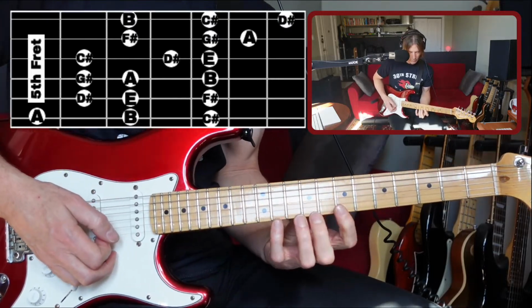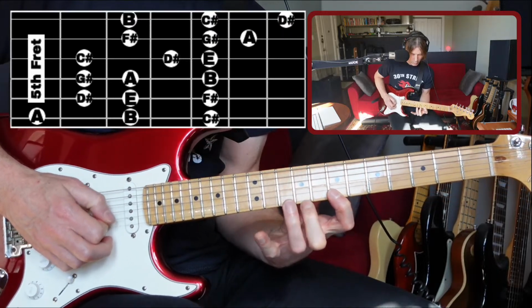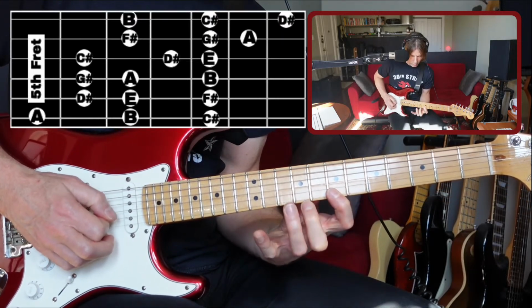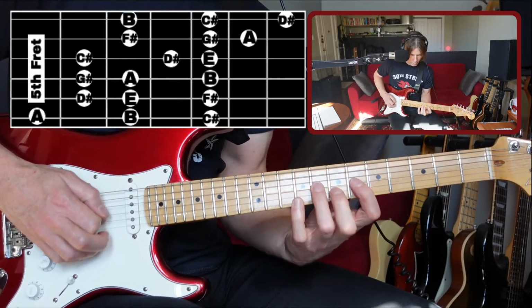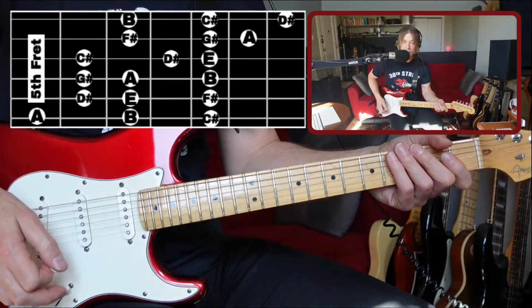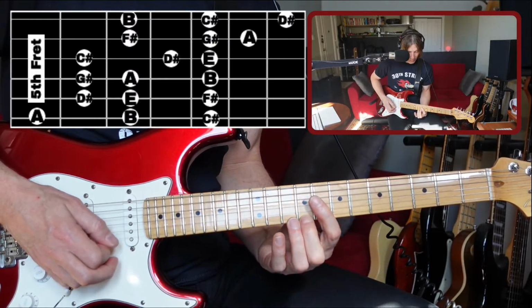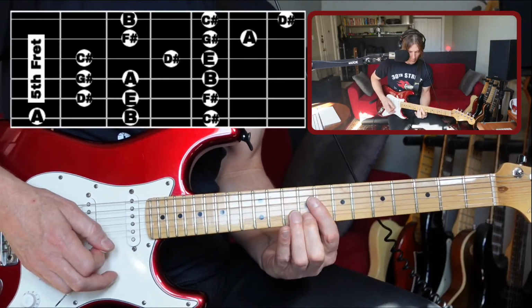You know this note right here. It's just a good area to play fast, this position right here.